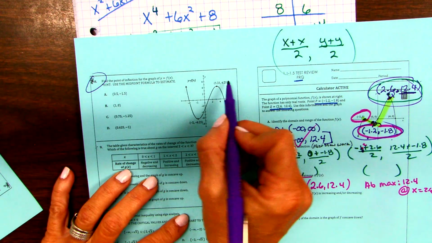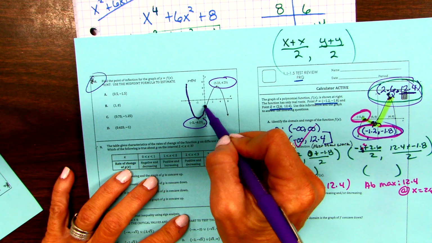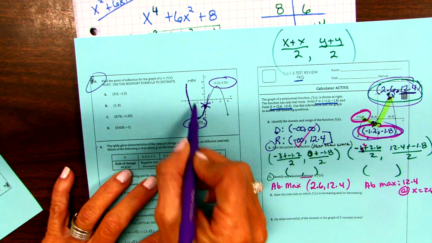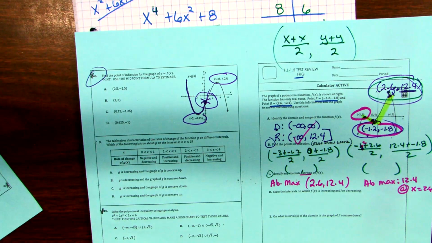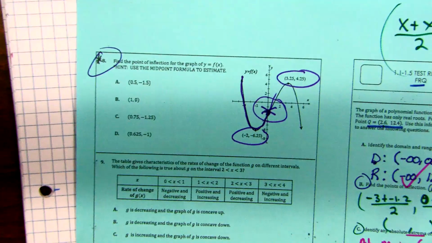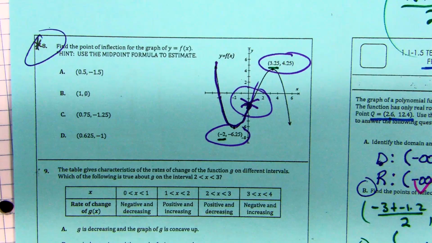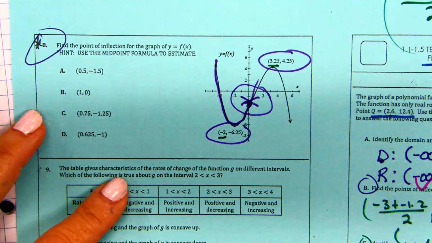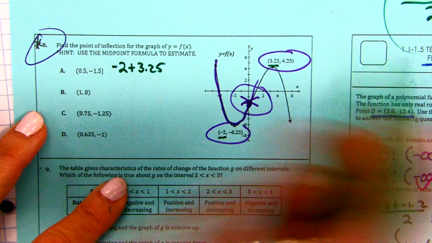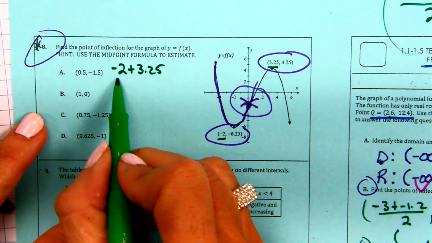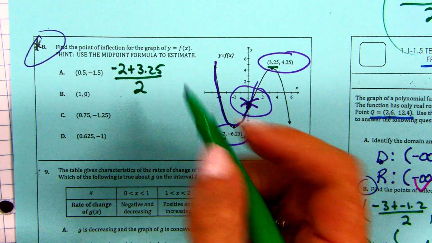So what we're going to do is find the midpoint between these 2 points, right? Because this is where we change from concave up to concave down, somewhere in here. Does that make sense so far, Connor? All right, so I'll be really careful here. I take my x values and add them together in any order. It doesn't matter. So this is the work you would show. -2 plus 3.25 or 3.25 plus -2, either order, divided by 2. Why divided by 2? Because there's two numbers you're adding together, always.